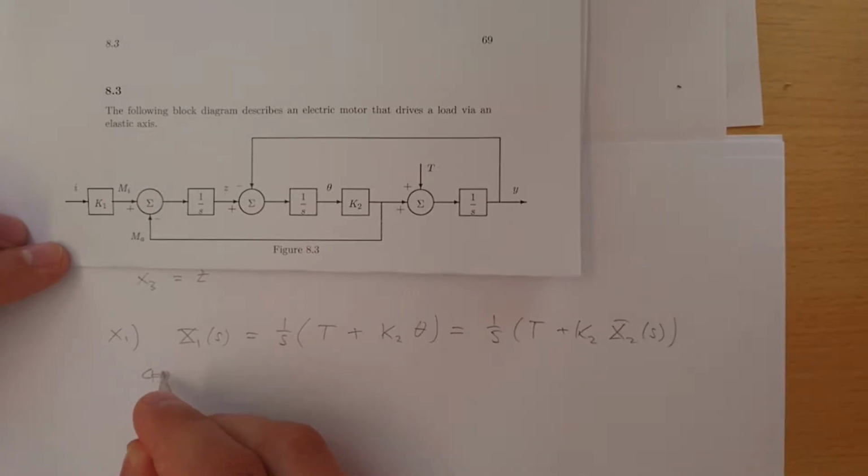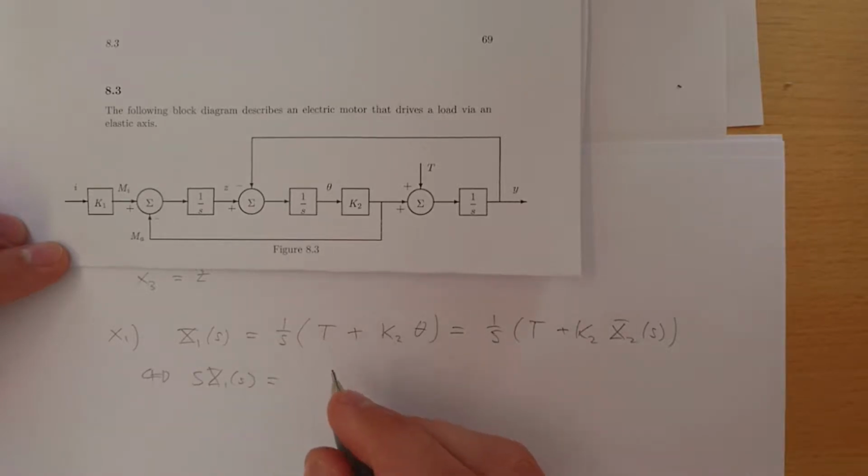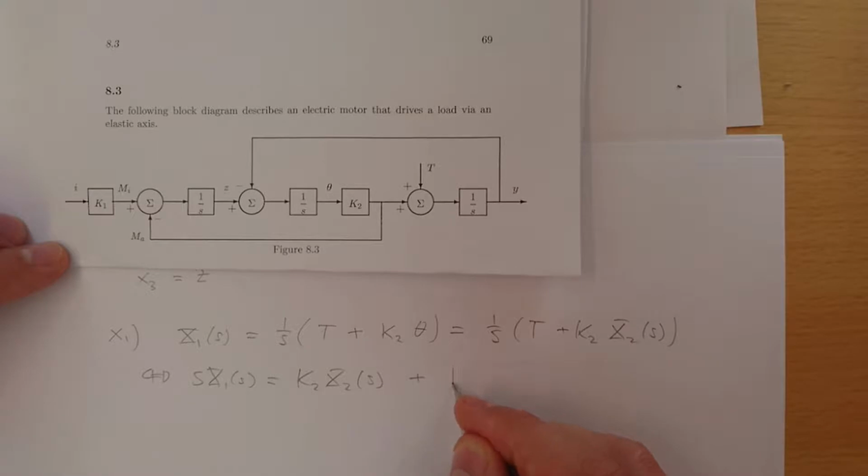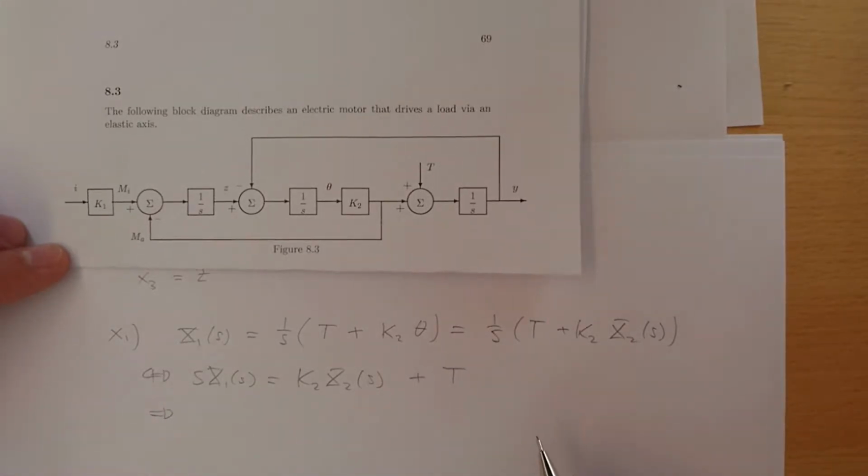And if we multiply this expression with s, we get s times x1 of s is equal to k2 times x2 of s, I'm flipping the order of these, plus capital T. And then we just make an inverse Laplace transformation.